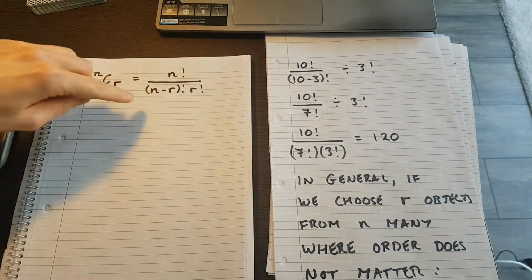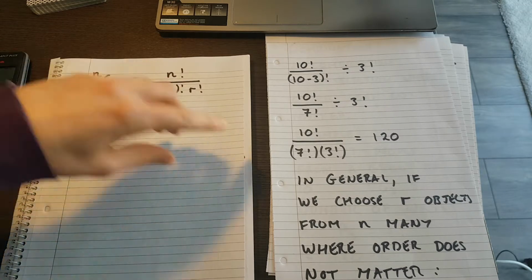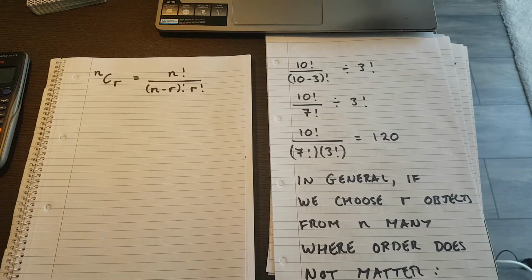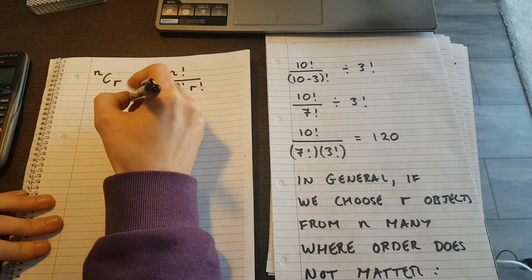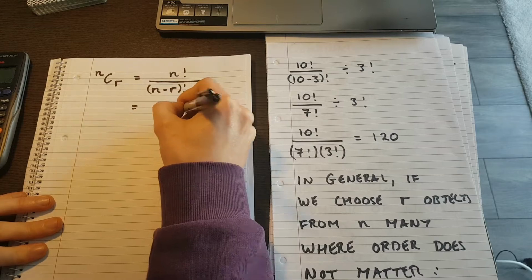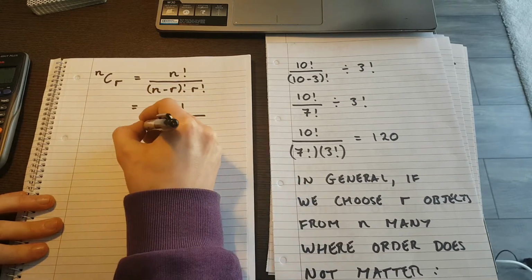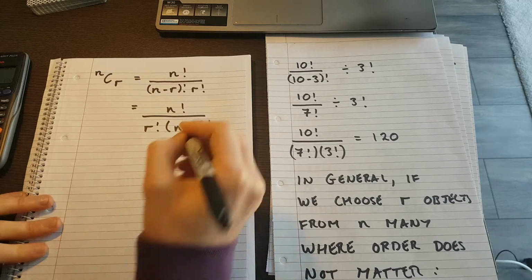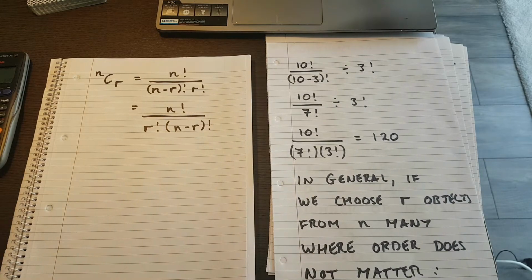We had 10 factorial on top. We had 10 minus 3, which gave me the 7 factorial. And we have the 3 factorial here. And you might see this written just with the opposite order on the bottom, which is the same thing, of course. You might see it as r factorial, then n minus r factorial, like that. Okay, it's the same thing. And we'll do a couple of examples.